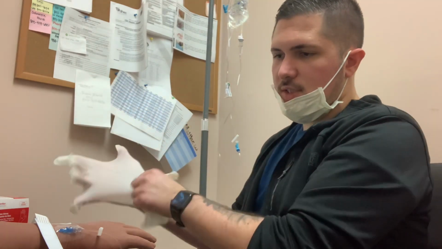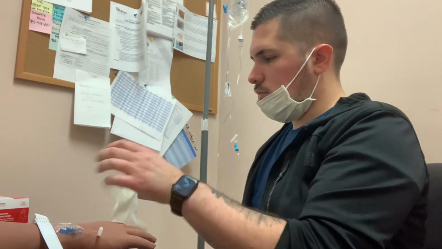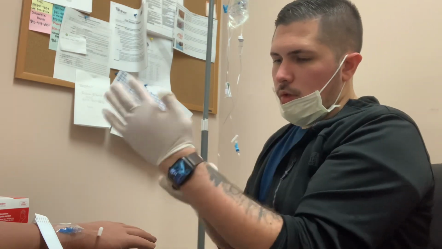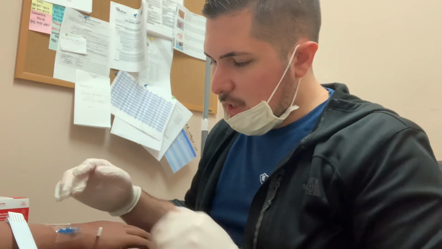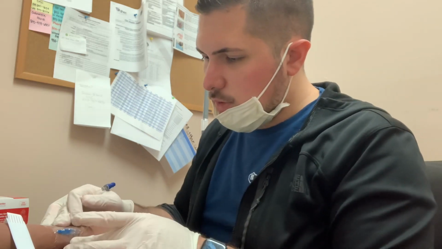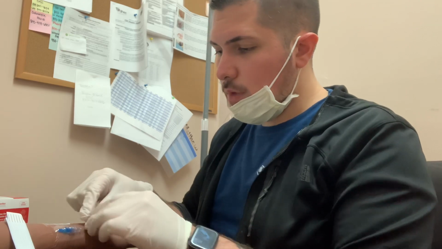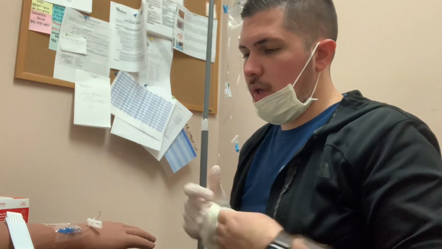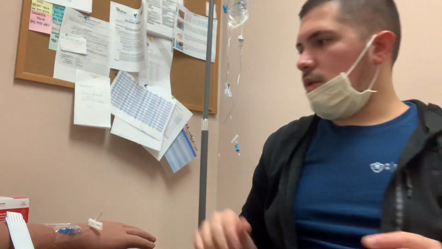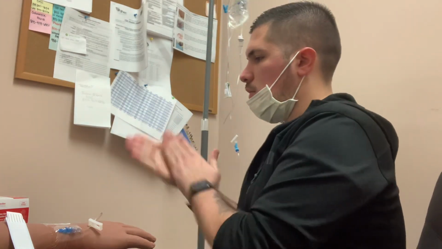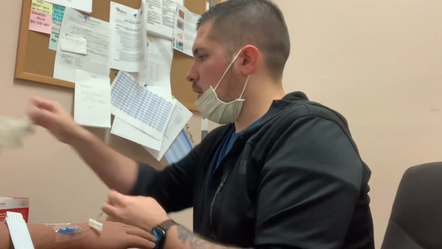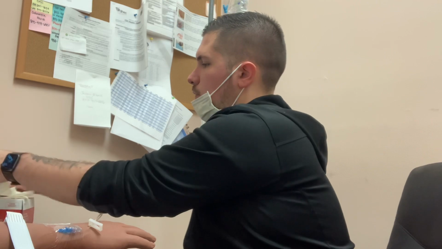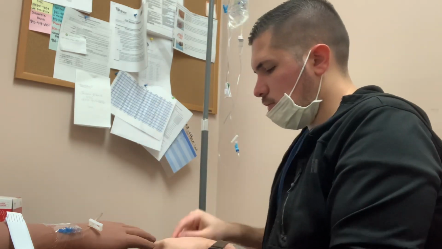Gloves, and we're going to assess our IV site. There's no signs of infiltration, redness, phlebitis. The IV is patent. No pain or tenderness. Alright. Take those gloves off. And now we are going to connect our normal saline for infusion.